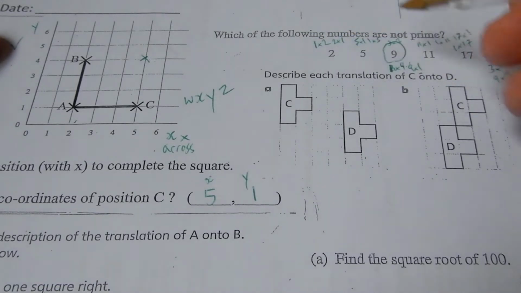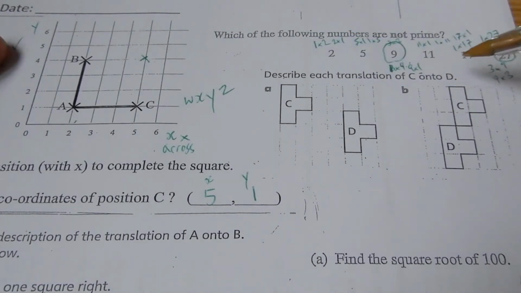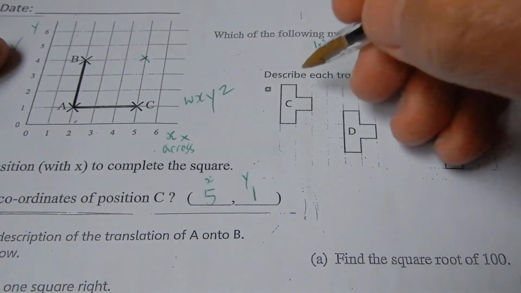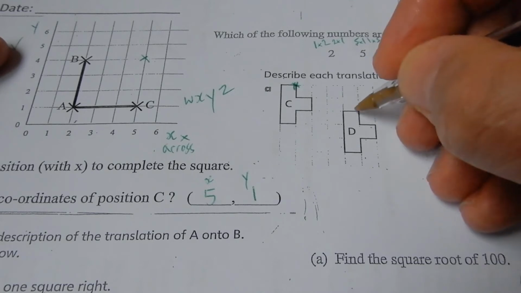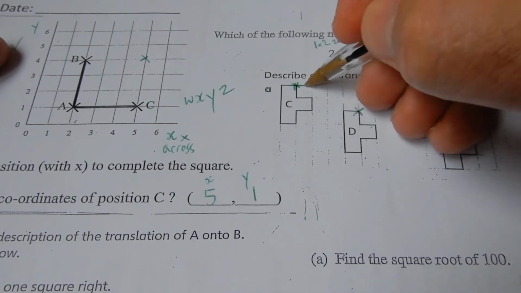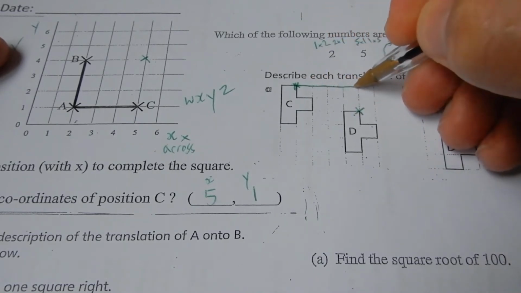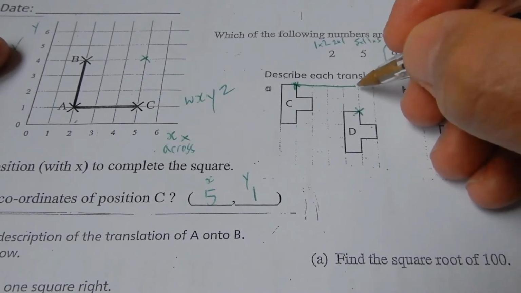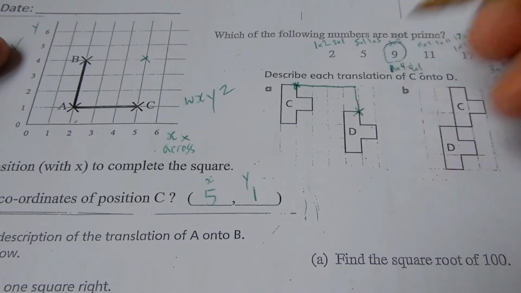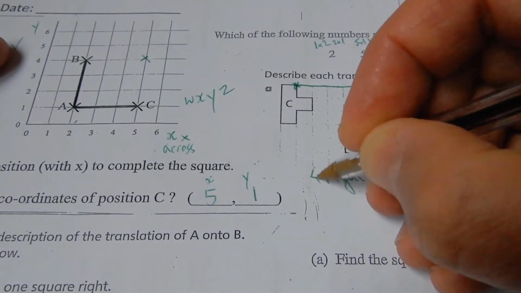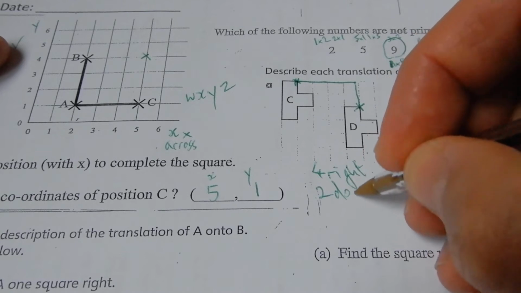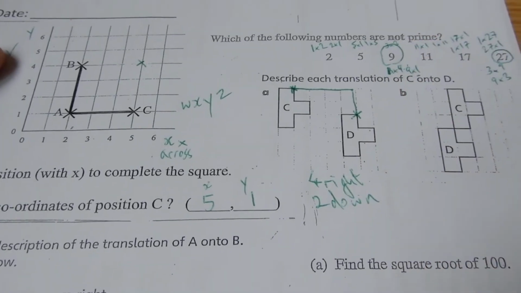Describe each translation of C onto D. Okay, so let's go that corner to that corner. Okay, it goes 1, 2, 3, 4. 4 right, and then 1, 2 down. 4 right, 2 down. Okay, that's a good description.